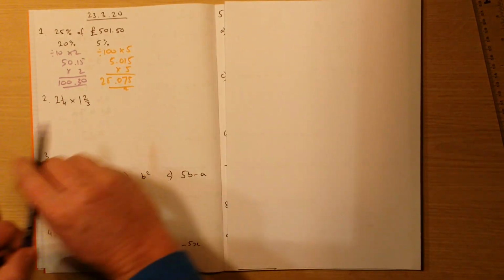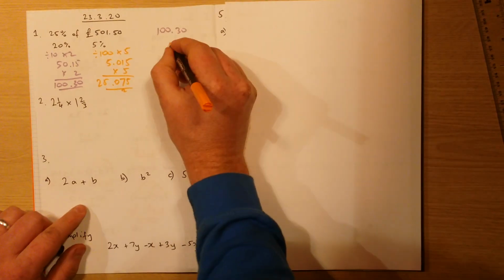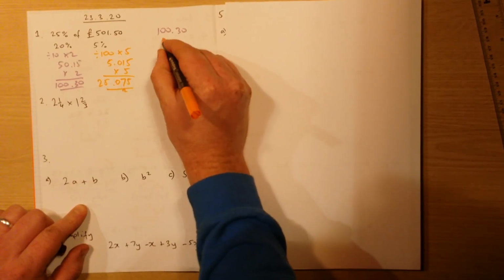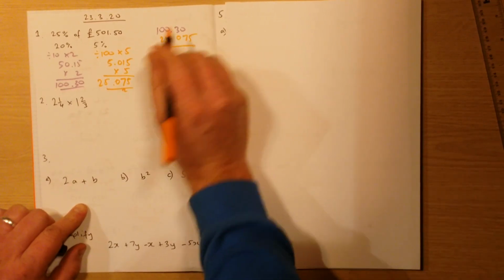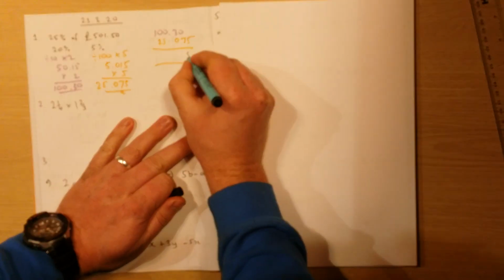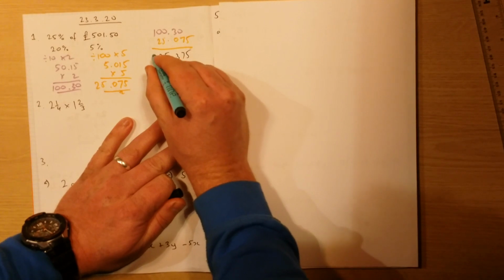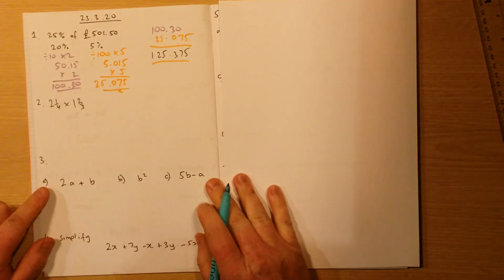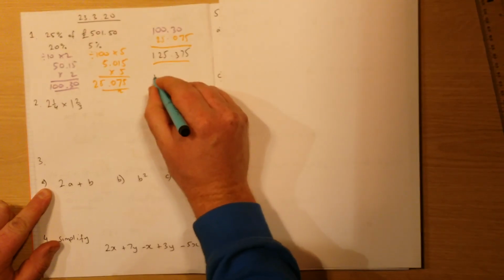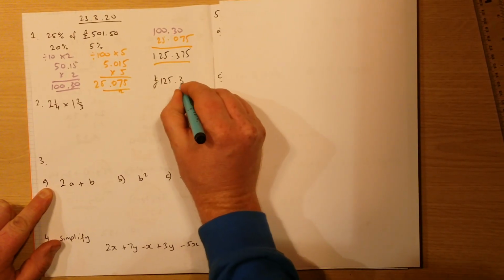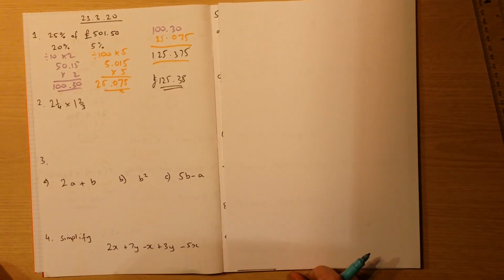Now what I need to do is I have to add these up. And when you're doing this, it's really important to keep the decimal point in the same column. And therefore, your total is going to be £125 and 38 pence. You have to do it to 2 decimal places because you're dealing with money.